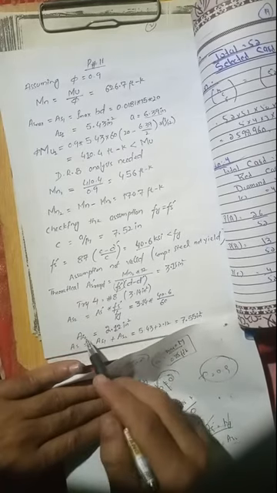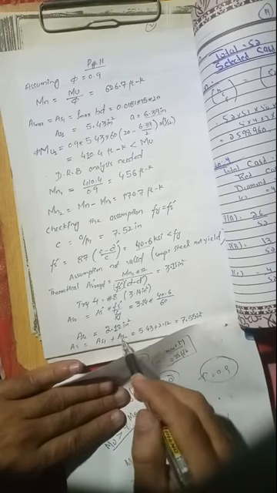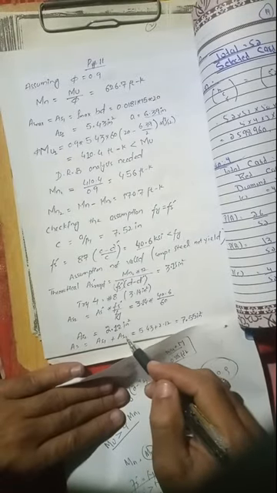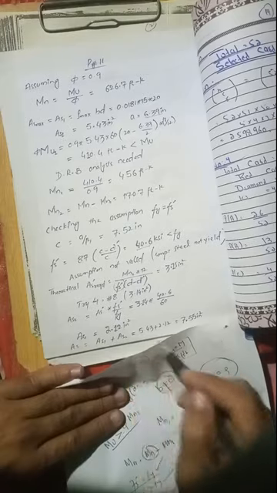plus s2. We already know s1 and s2 because we calculated s1, which is right, this one, and s2 is already calculated 2.12. So s2 and s1 will give you the As value. Now we need to check the capacity of the section, whether it is satisfied or not.